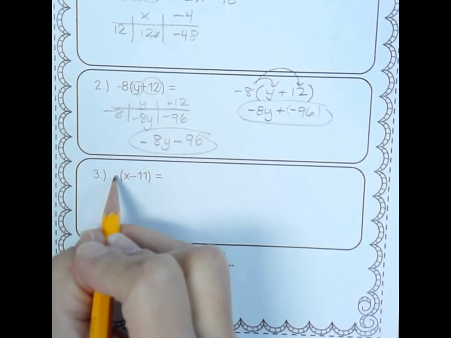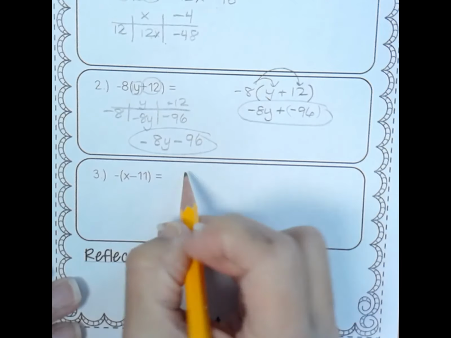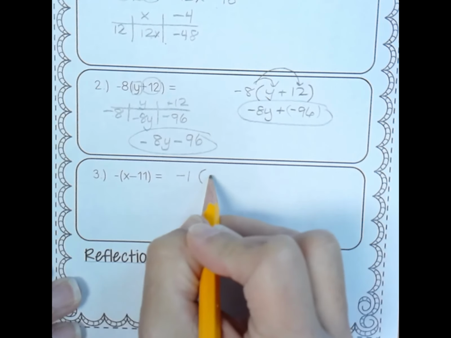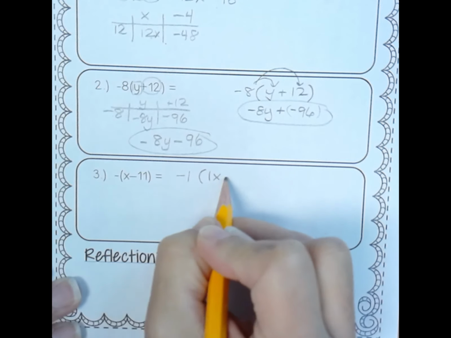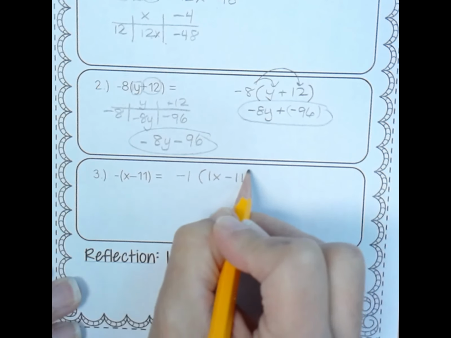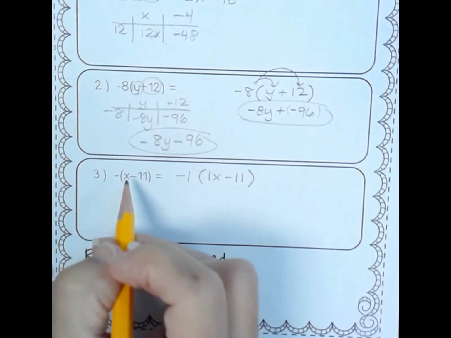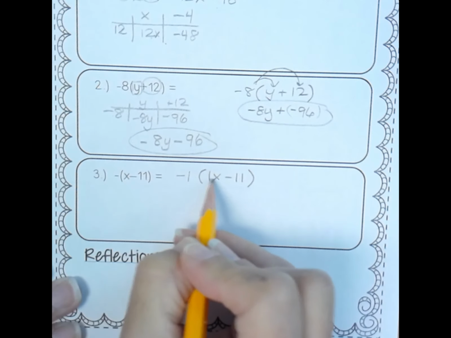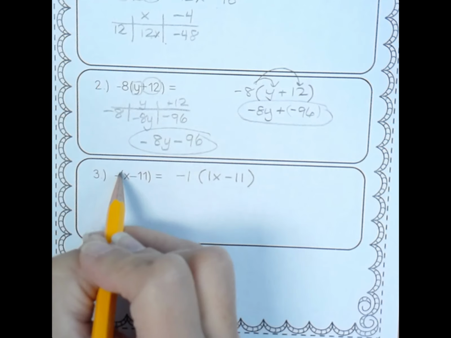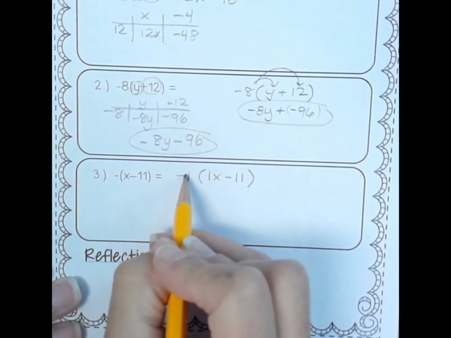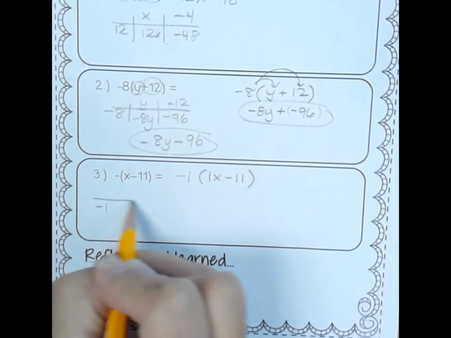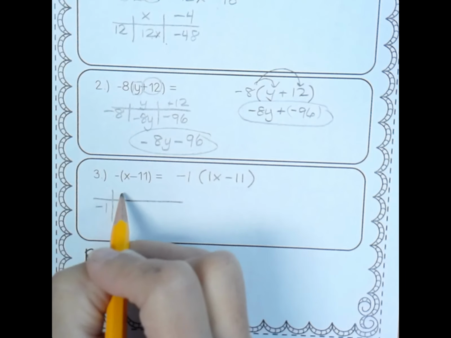Here we have a negative in front of a set of parentheses, so let's rewrite that. That really means negative 1 times 1x minus 11. So there's a lot of that identity property here. If you see a plain x, remember that's the same as 1x, and if I see a negative in front of parentheses, that's like having negative 1. So let's do the long way here just to make sure we understand it.